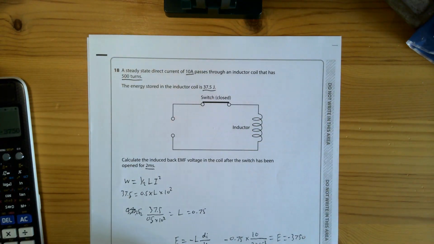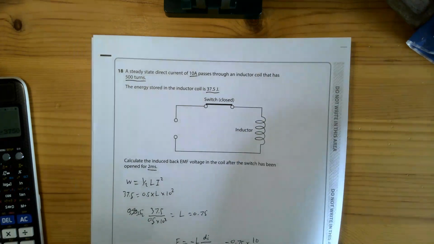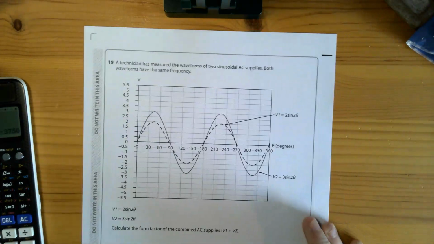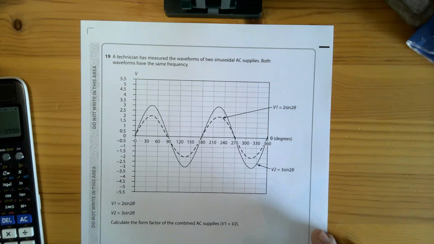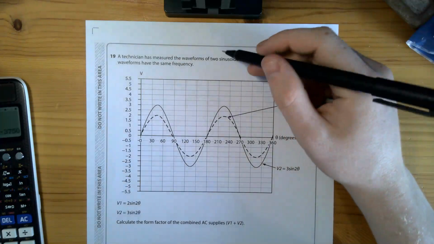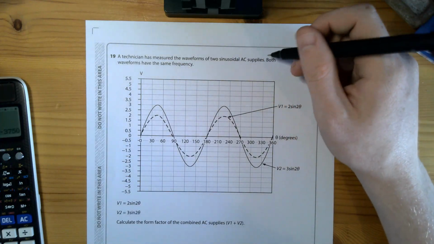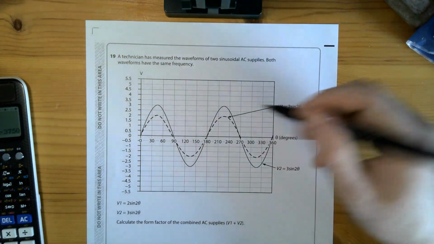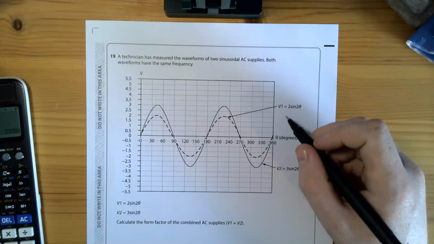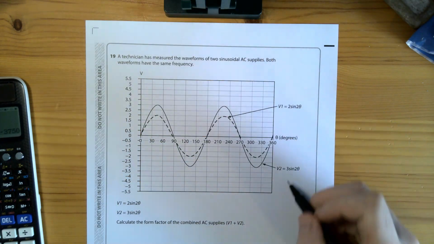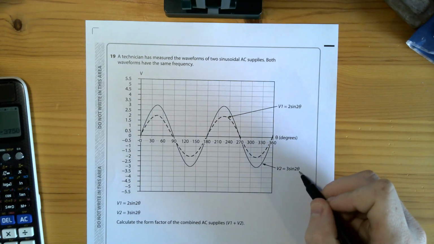With that being said, I am going to move on now, and we're doing well for time. Unfortunately, we've got a bit of a tricky one to finish off with. A technician has measured waveforms of 2 sinusoidal AC supplies. Both waveforms have the same frequency. We've got V1 as 2 sine theta, and V2 as 3 sine theta.